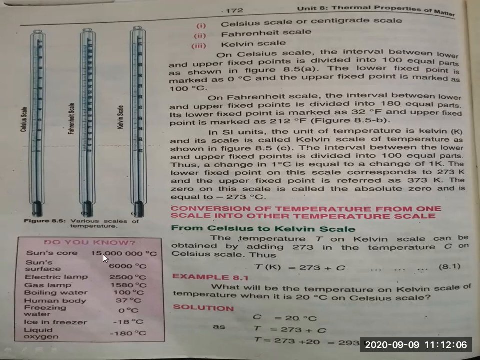Now I am talking about the Fahrenheit scale. The Celsius scale is divided into 100 equal parts, but the Fahrenheit scale is divided into 180 equal parts. Its lower fixed point is marked at 32 degrees and the upper fixed point is marked as 212. If you subtract 32 from 212, you will get 180 equal parts.